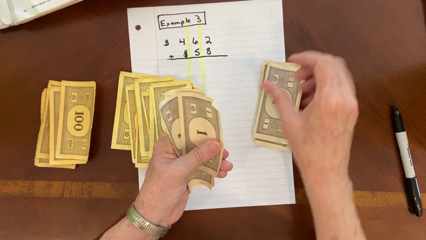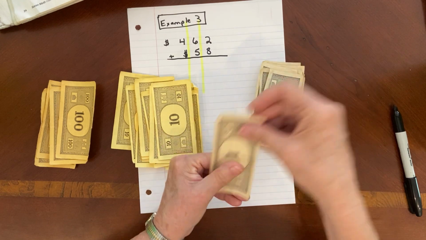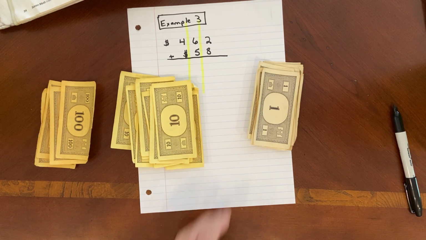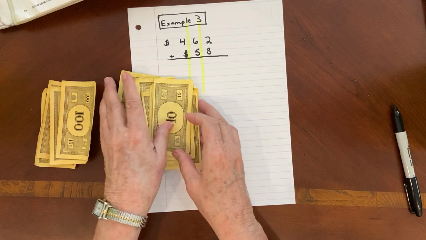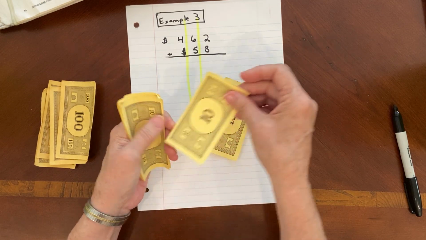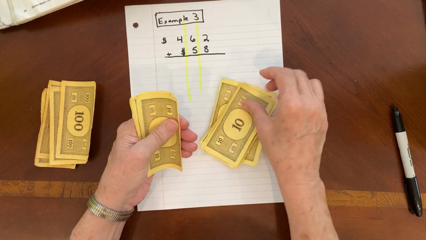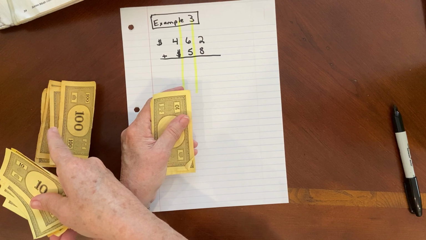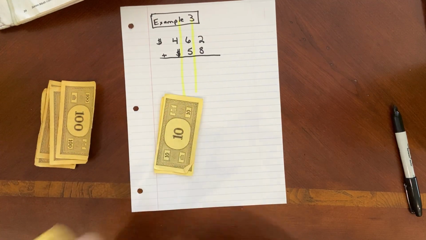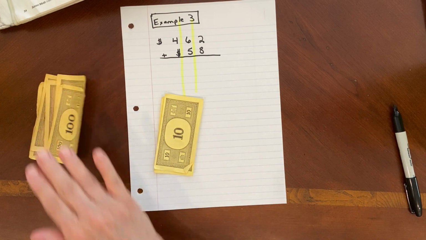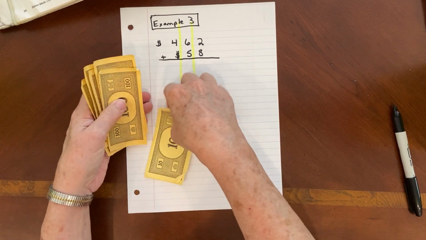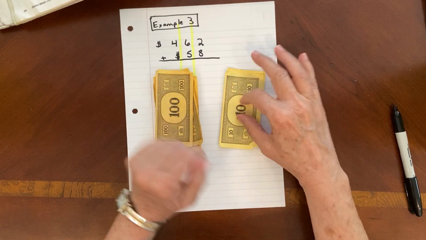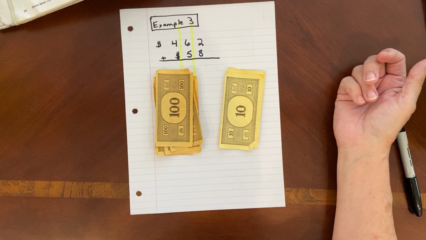1, 2, 3, 4, 5, 6, 7, 8, 9, 10. Can I change that into a 10? Sure, let me go to my Monopoly Banker money. I could change that to a 10. Now let's count the 10s. 10, 20, 30, 40, 50, 60, 70, 80, 90, 100. Can I change that into 100? Sure. Okay. So put that over there. Now let's count my hundreds. 100, 200, 300, 400, 500. So did Jamal have $520?